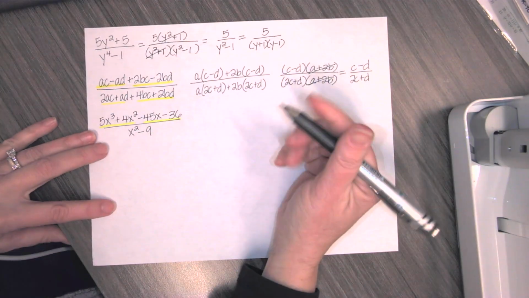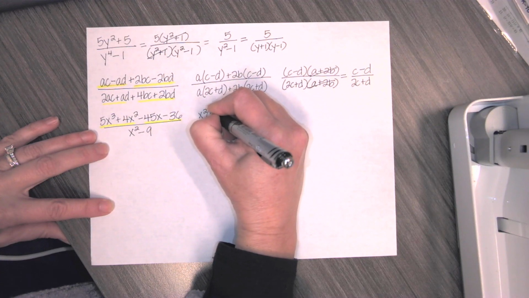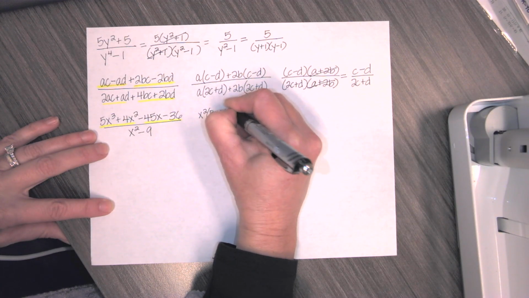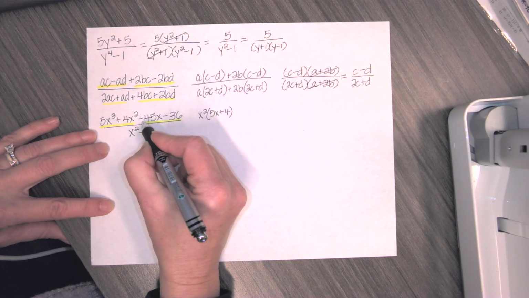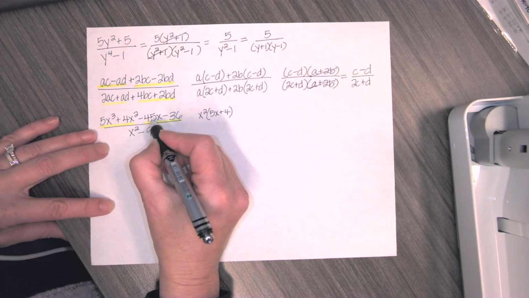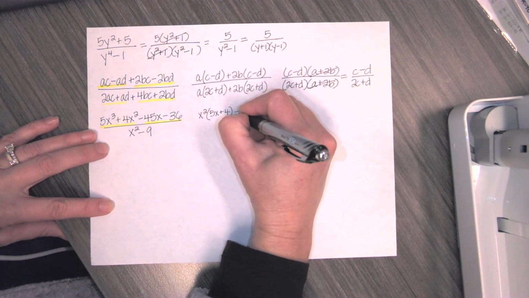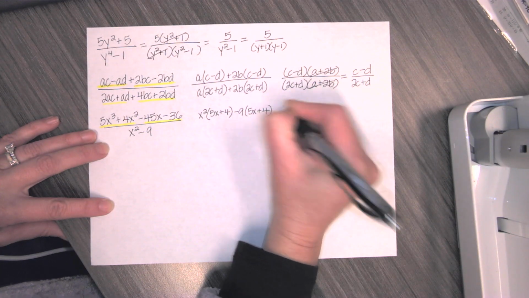Out of my first group, I can take an x squared, which is going to leave me with 5x plus 4. Out of my second group, I know I want to take a negative number because this first one's negative. Looks like my GCF is 9, so I'm going to factor out a negative 9, which will leave me with 5x plus 4.